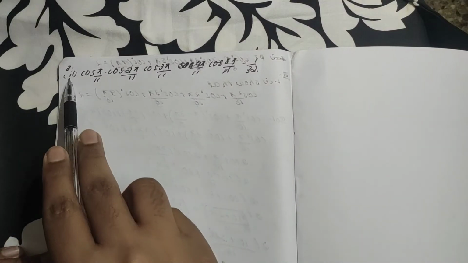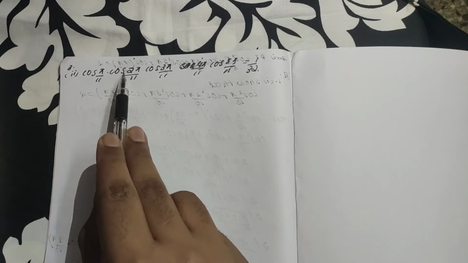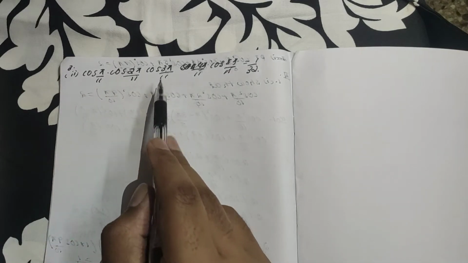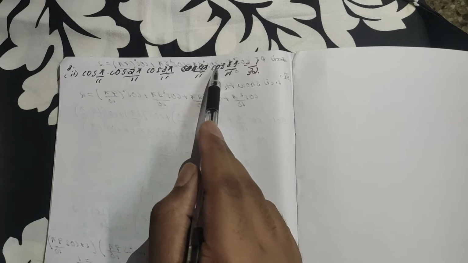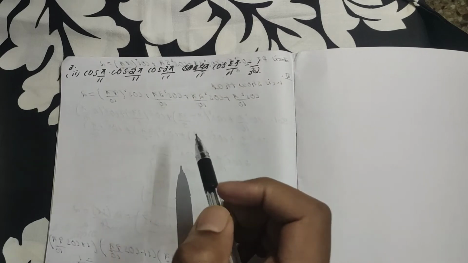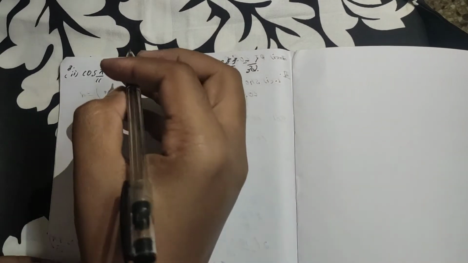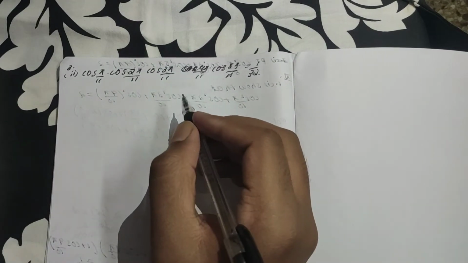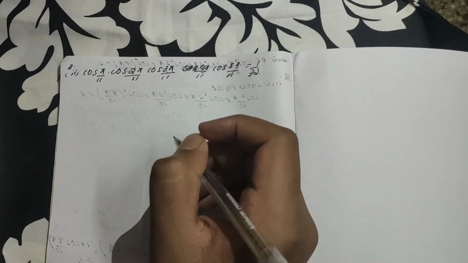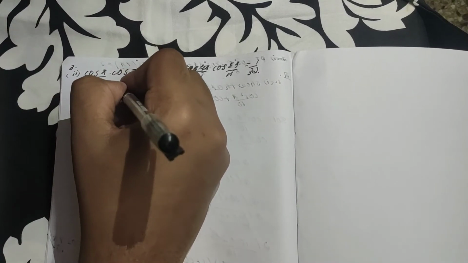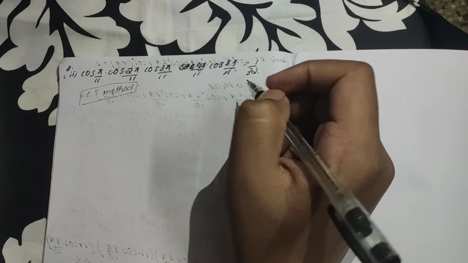Let's go to the next sum, which is given as cos pi by 11 into cos 2 pi by 11 into cos 3 pi by 11 into cos 4 pi by 11 into cos 5 pi by 11 is 1 by 32. Here, in order to solve this sum, we have to use a simple method which is called the cos-sine method. This method can only be used when they ask to find the values of 1 by 32 or 1 by 16 or 1 by 8.